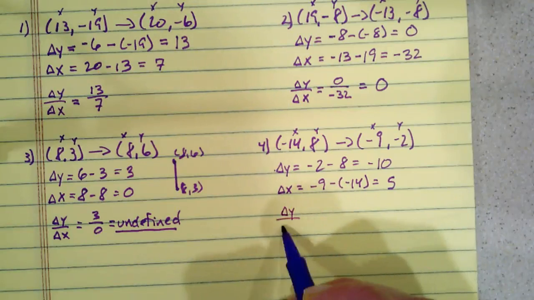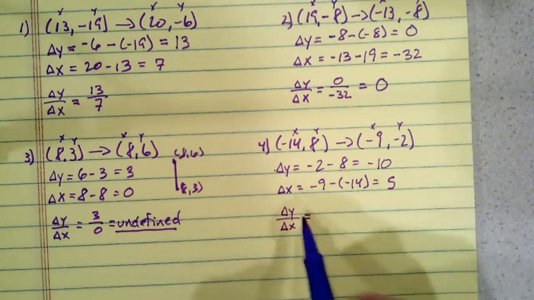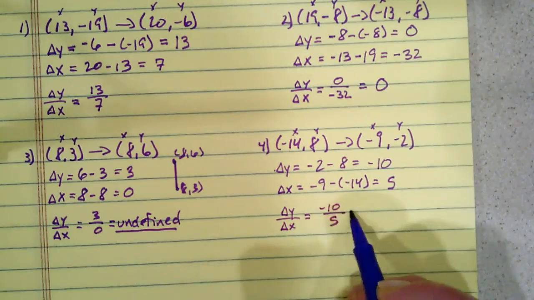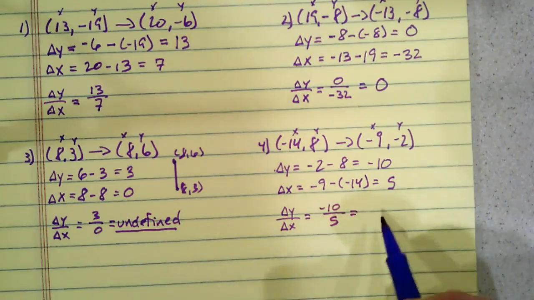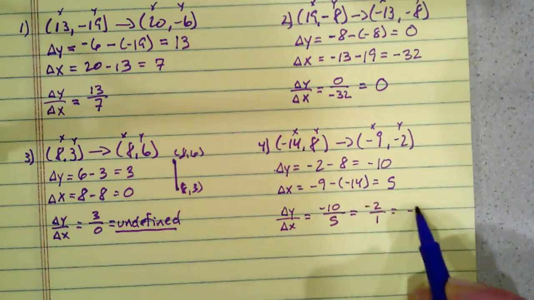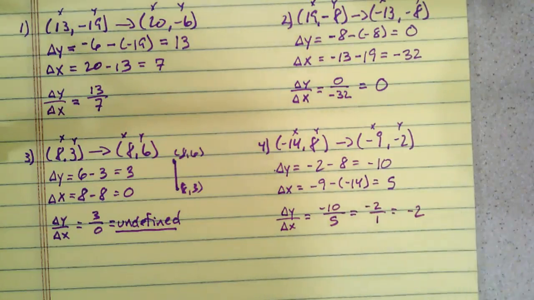All right, so then I have delta y over delta x. And let's see, that would be -10 over 5, which we could reduce. Divide numerator and denominator both by 5. And we get -2 over 1, which is simply -2. Be sure to check your answers before you're done. Have fun.